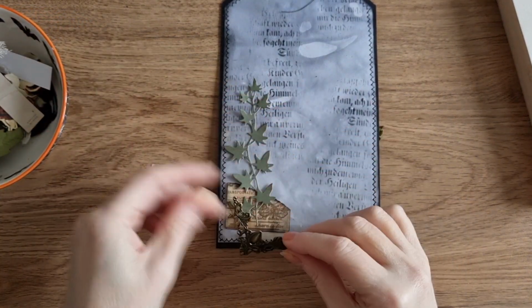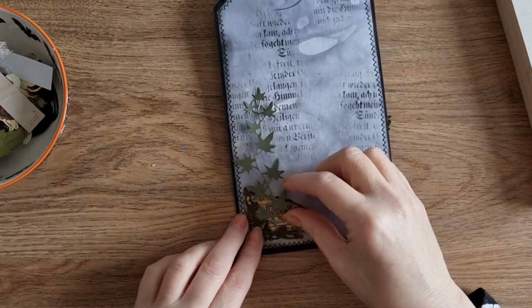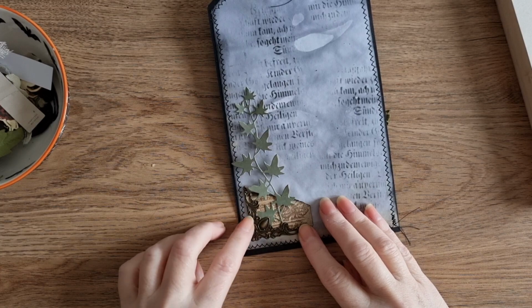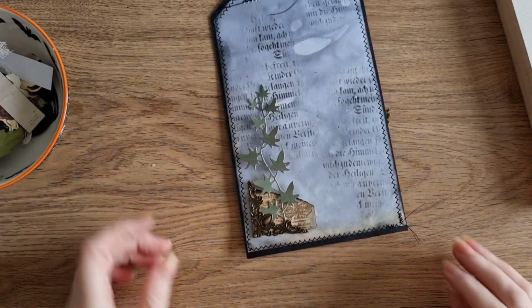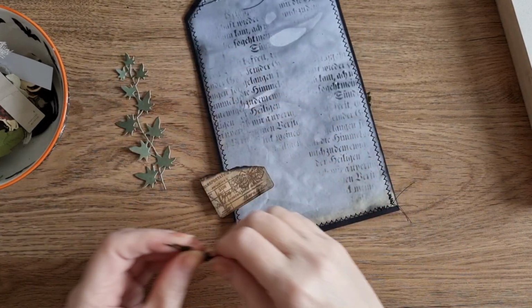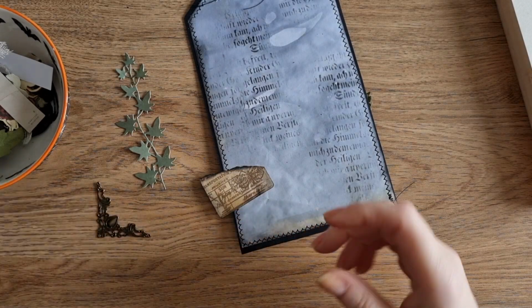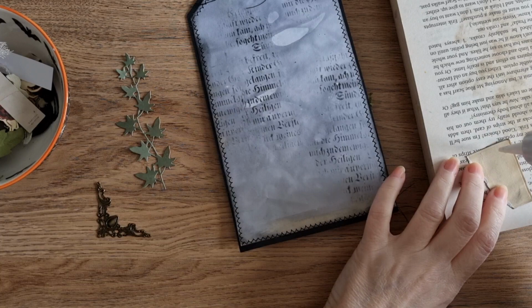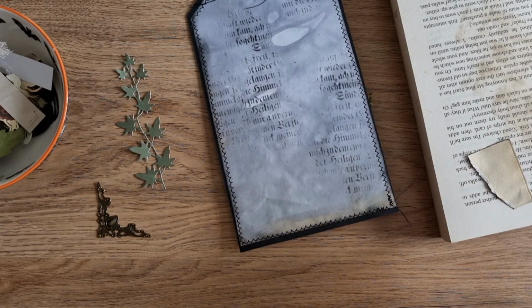I've got this metal piece as well. I was wondering about that down there. Could be overkill, but I kind of like it. Yeah, I think I'm going to do all that. So the first thing I'm going to do is stick this down. Again, it's not easy because, let's use this glue first.